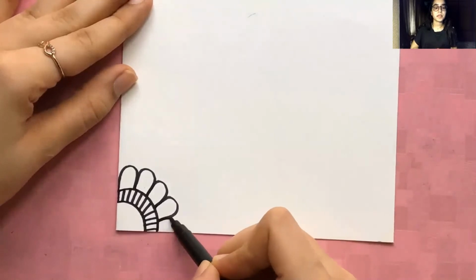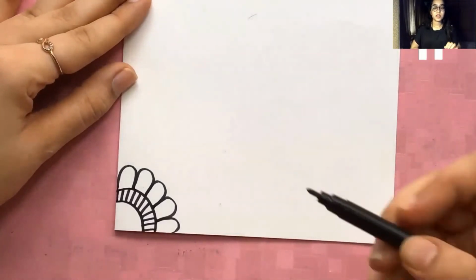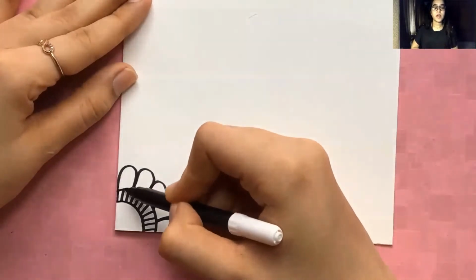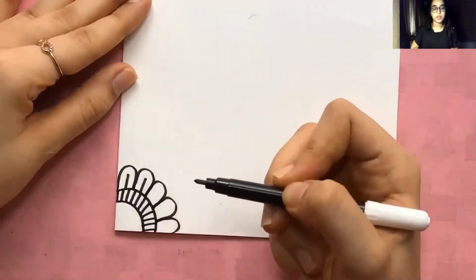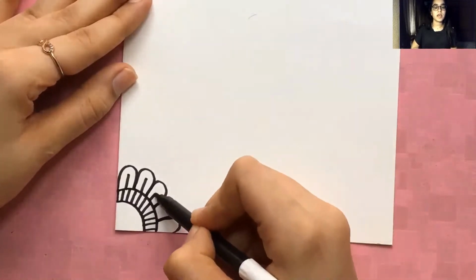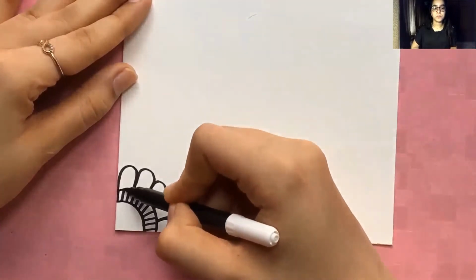Simple flower petals all over the curved lines. So I hope you have all drawn these simple flower petals. And now, inside these flower petals, just draw a simple vertical line inside the flower petal. So let's repeat this for you.